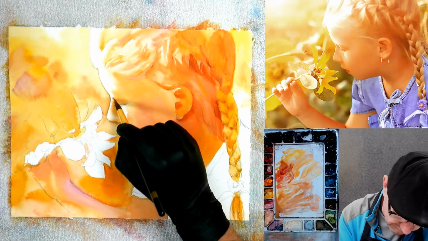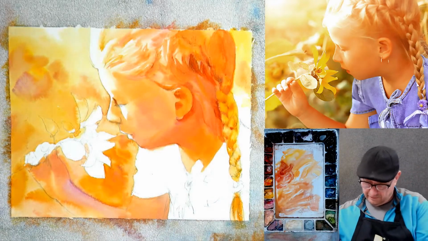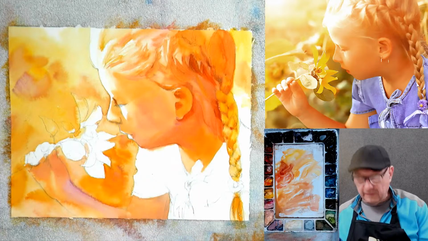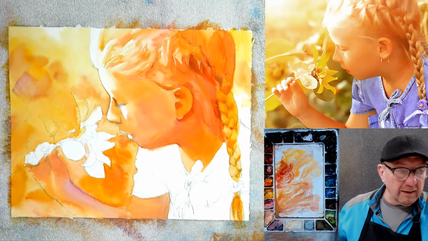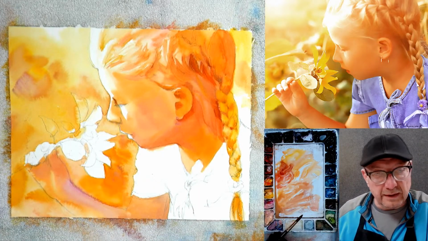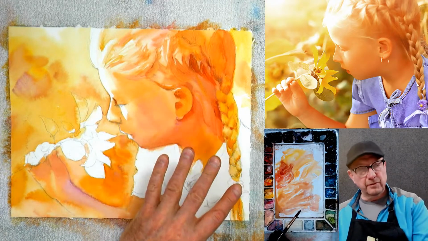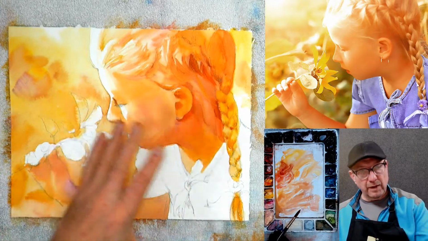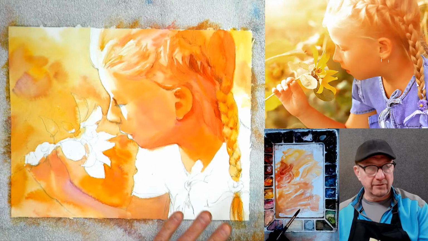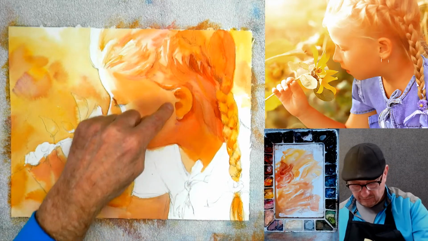Put a little details in here. I'm not sure why, but okay. Let's get into our top now. And I am not going to make it as purple. Like I said, I'm not going to make it as purple as in the picture, because I think that takes away from the high keyness of the painting. And that's way too light.